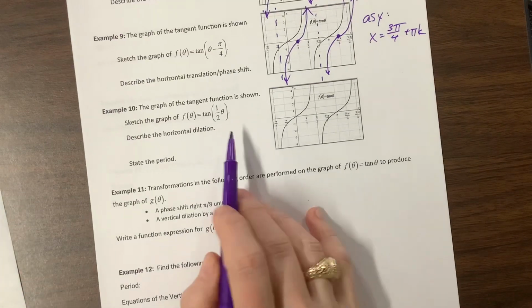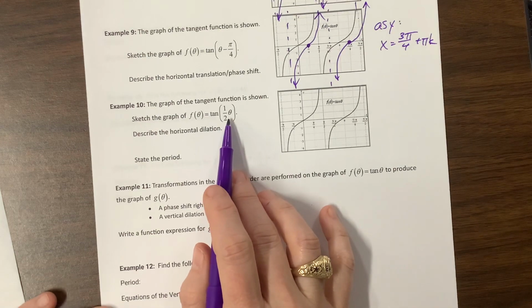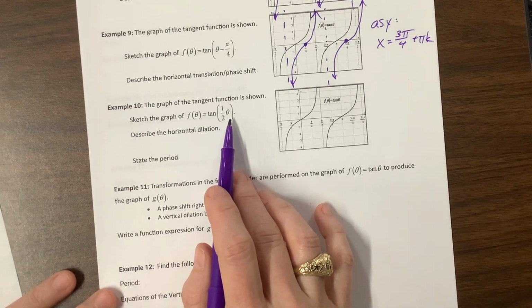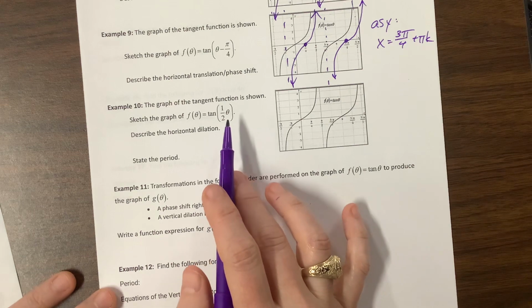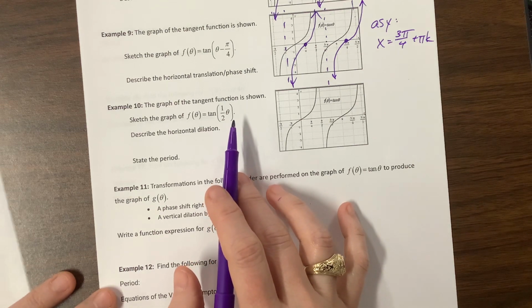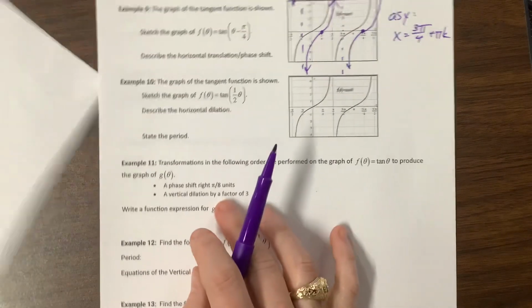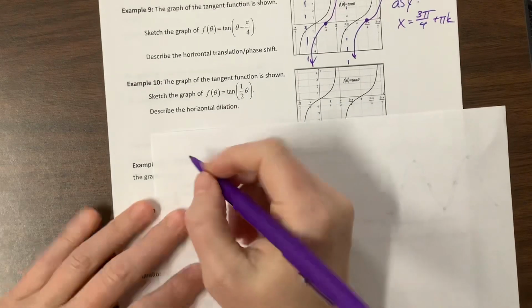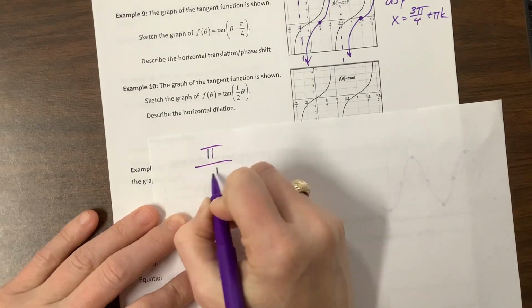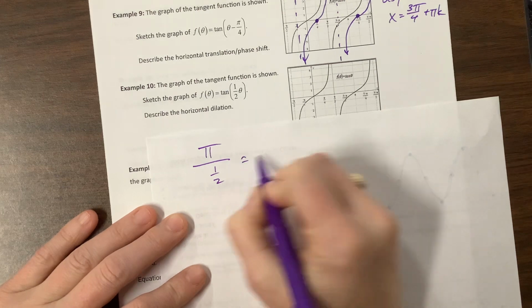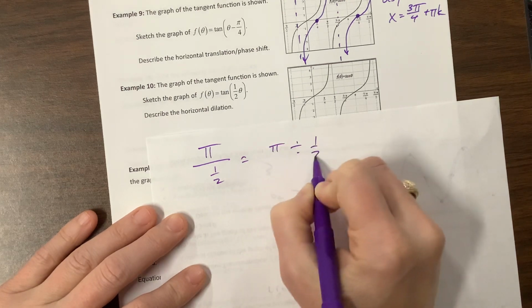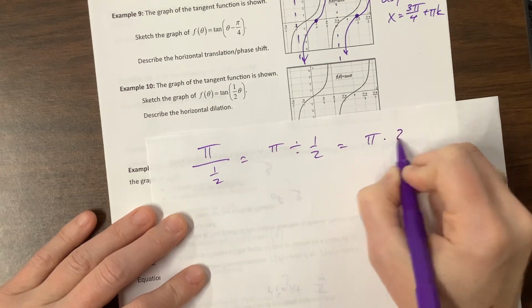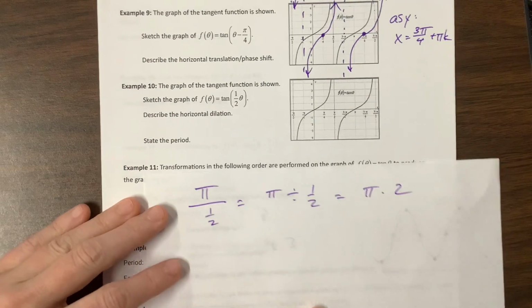Okay, the next one is going to affect our period. If you remember from the last video, it's the parent function period divided by b. Our parent function period here is pi, so this is pi divided by 1/2, which is pi times 2. So 2 pi is our new period.